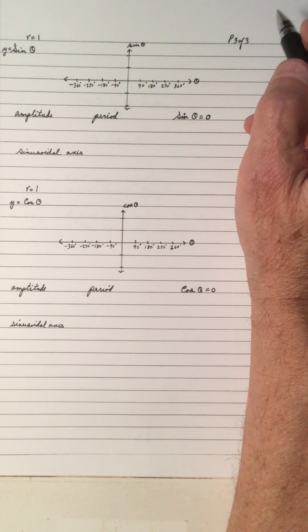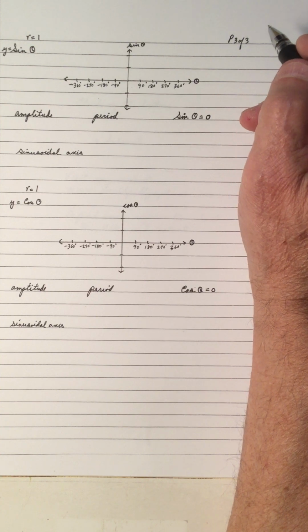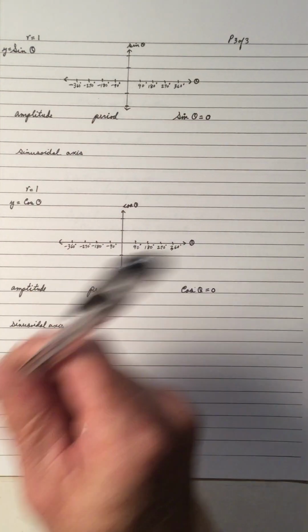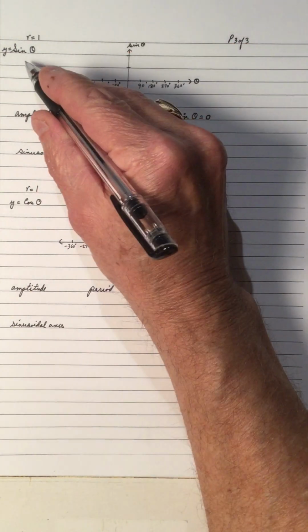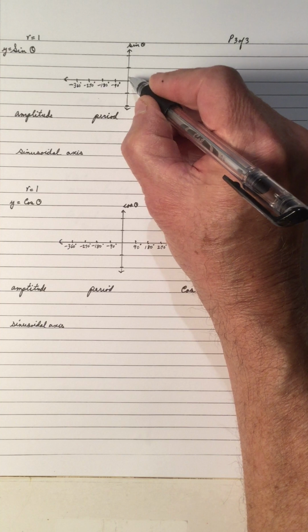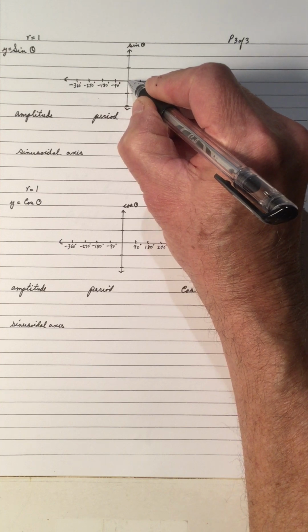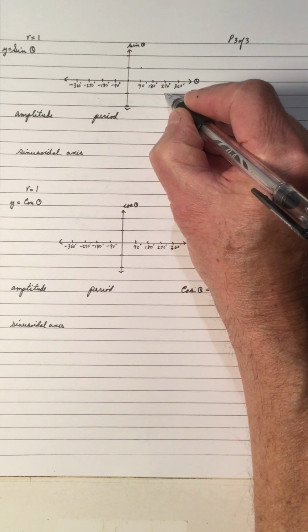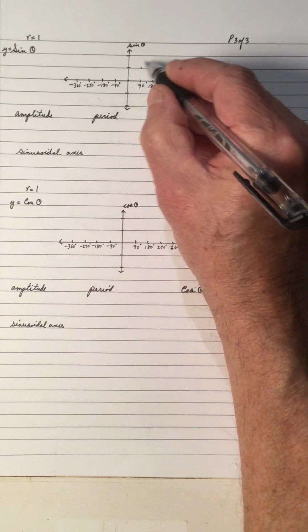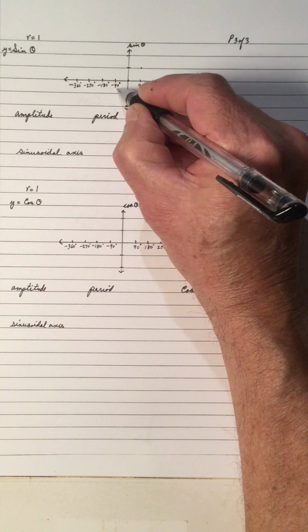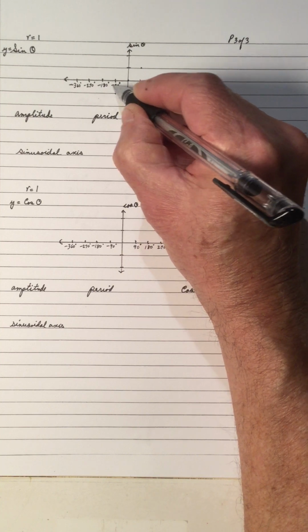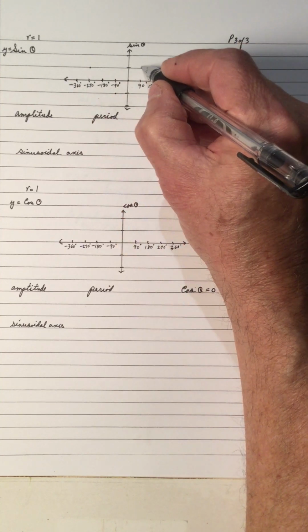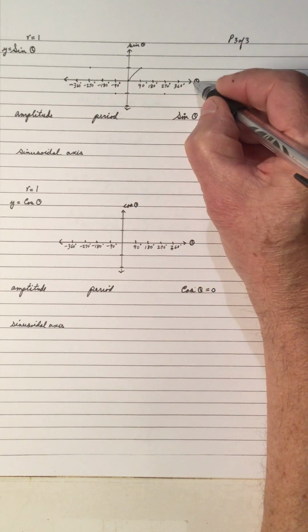And to do more on that, now I've gone from a negative 360 to a 360. So this is the sine, and the sine is the y. So I remember the sine is 0, 1, 0, negative 1, 0. Now we got a 0 here, so we go to negative 90. It's negative 1, 0, 1, 0.